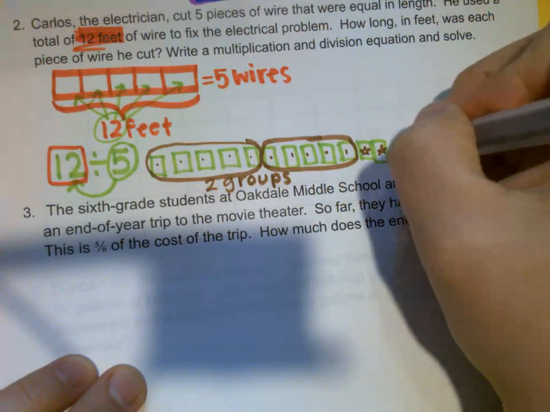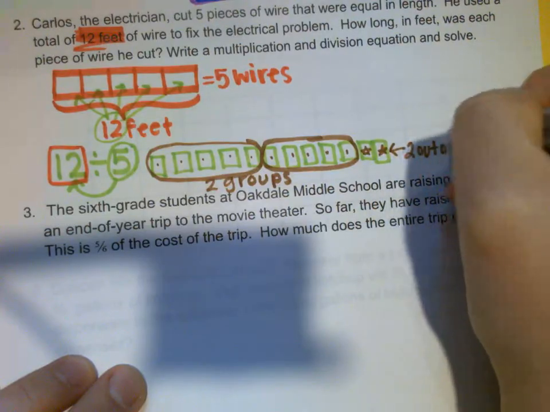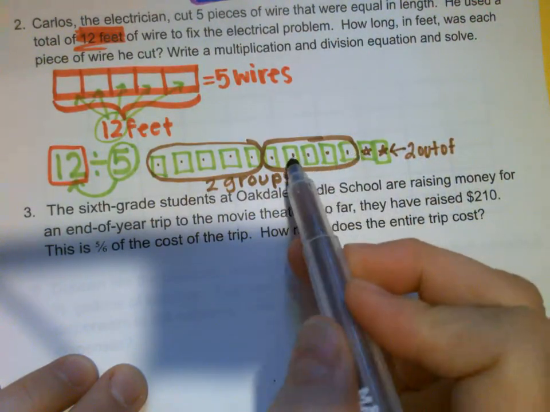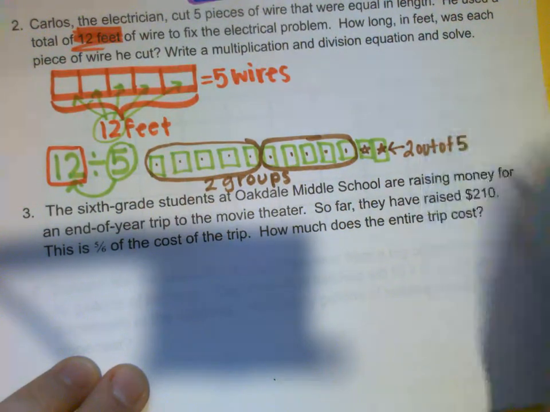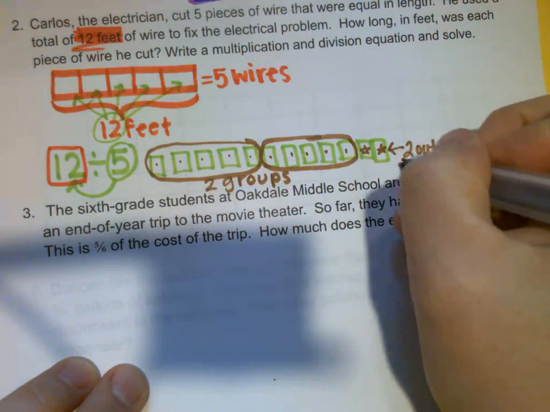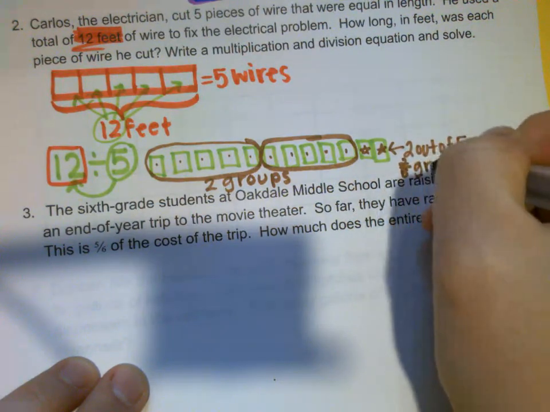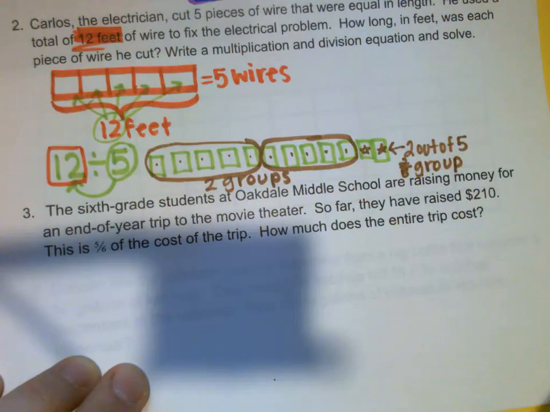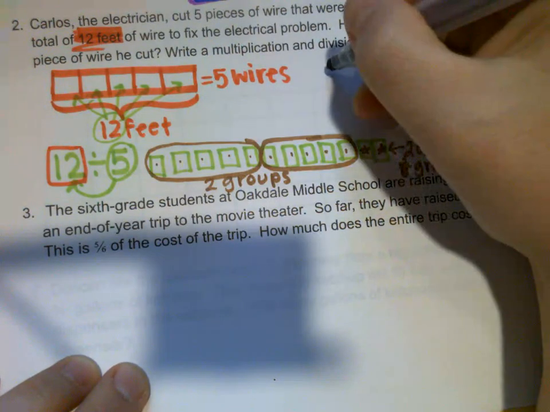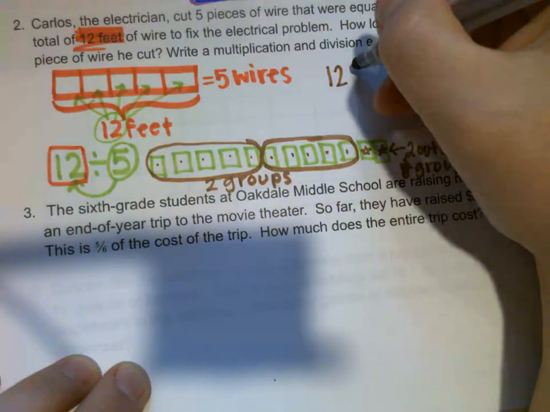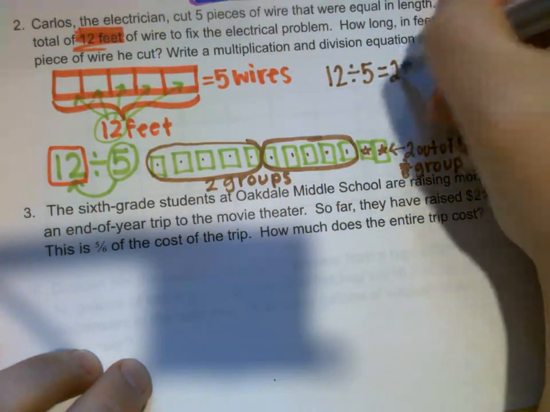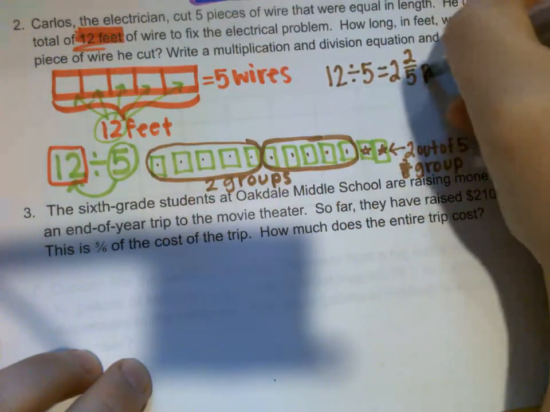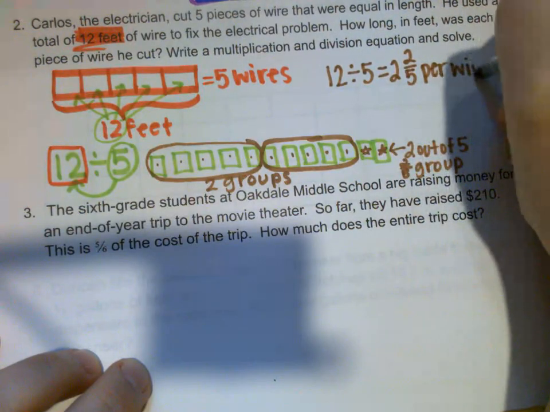So that's 2 pieces out of, how many pieces did it take to make a group? It took 5 pieces to make a group, so that's 2 out of 5. So that means that's 2/5 of a group. 2/5. So if Carlos has 12 whole feet of wire and he cuts it up into 5 pieces, each piece is going to be 2 2/5 per piece of wire.